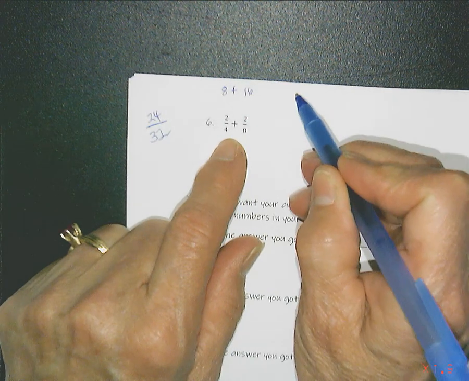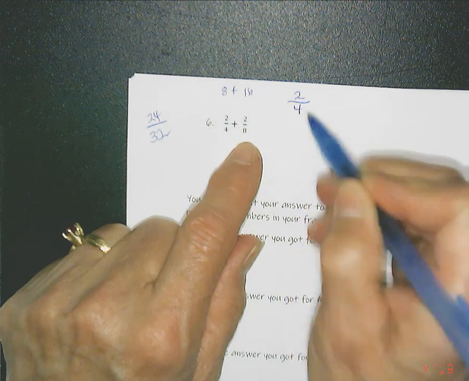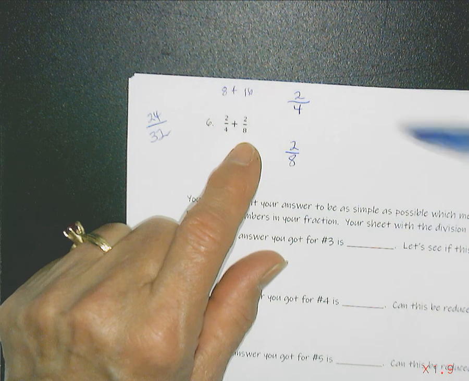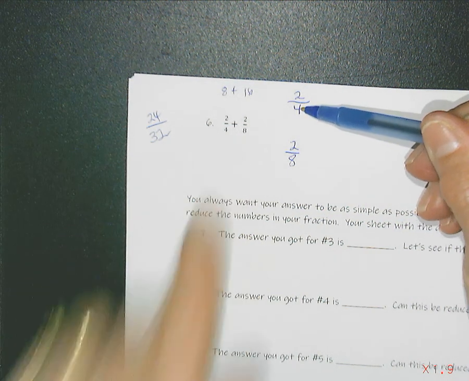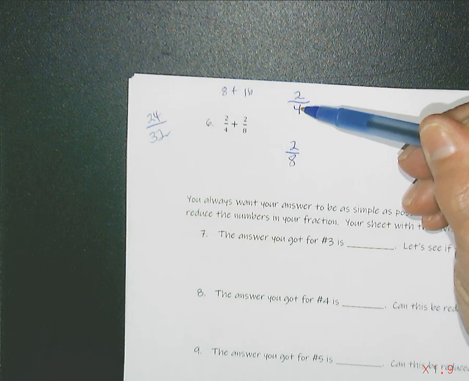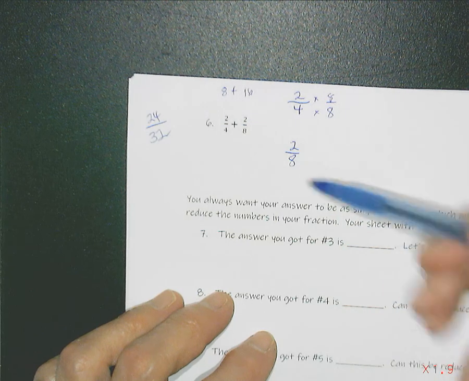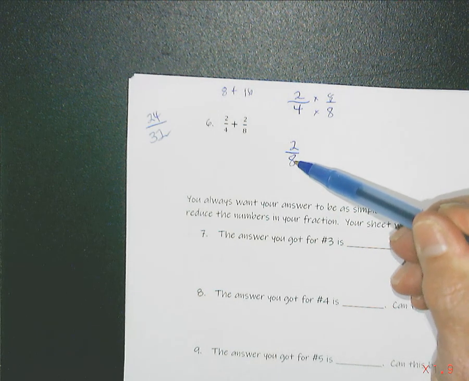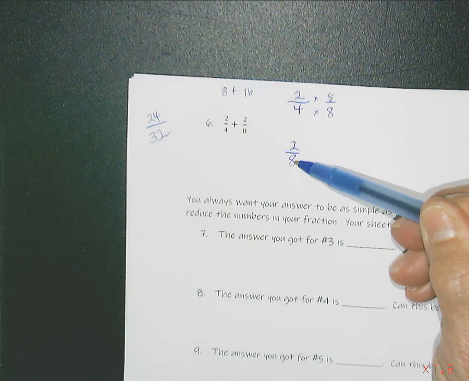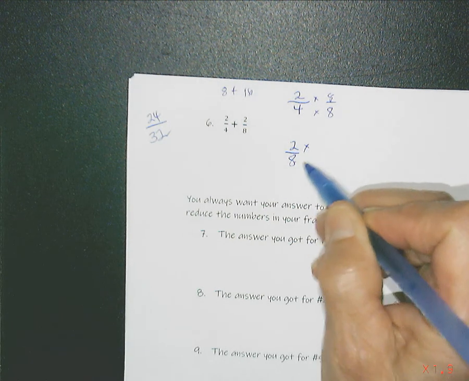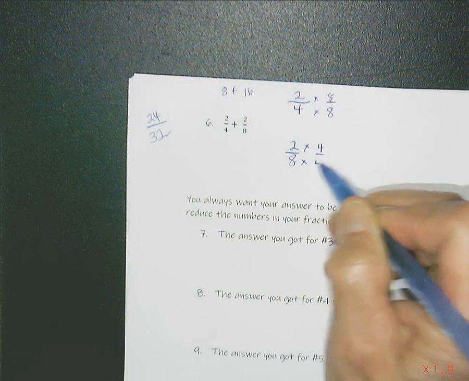But here's the longer way. 2/4 and 2/8 being added together. All right, Addie, I'm pointing to the 4, but what do I multiply by? 8. I multiply by that other denominator, 8. Graham, I'm pointing to the 8, but what do I multiply by? 4. Yes, sir, you are exactly right.